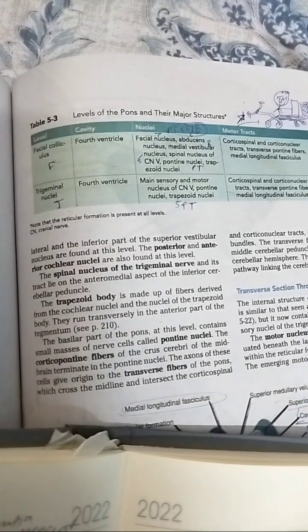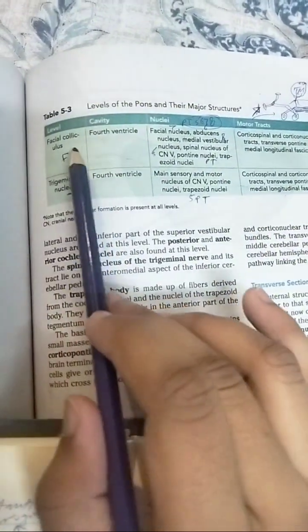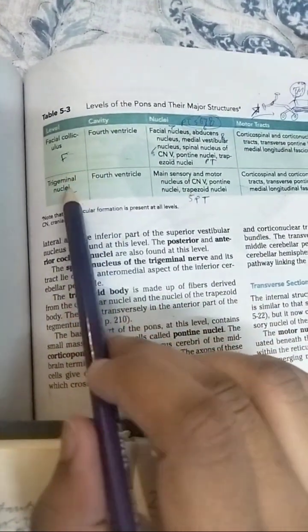Let's talk about the 2 levels of the pons. So there are 2 levels. The first level is at the level of the facial colliculus, and the second level is going to be at the level of the trigeminal nuclei.